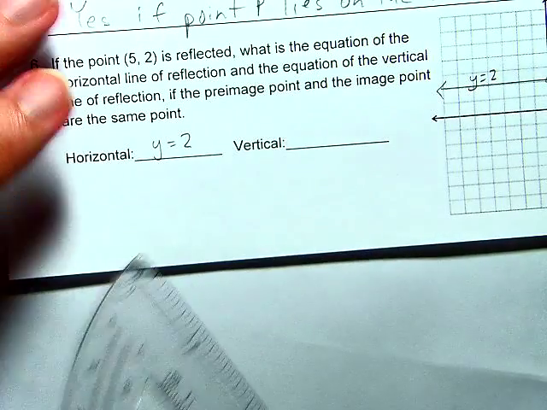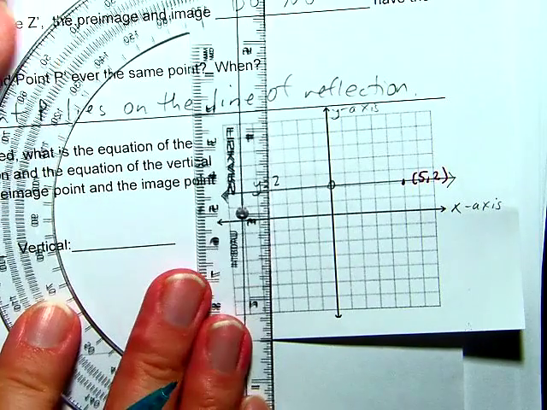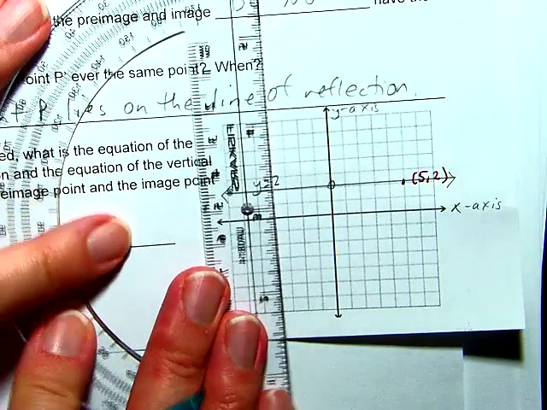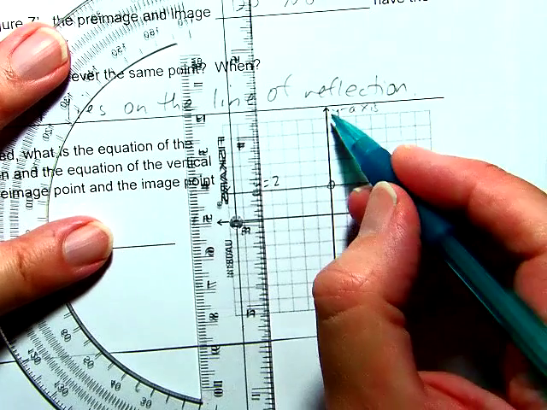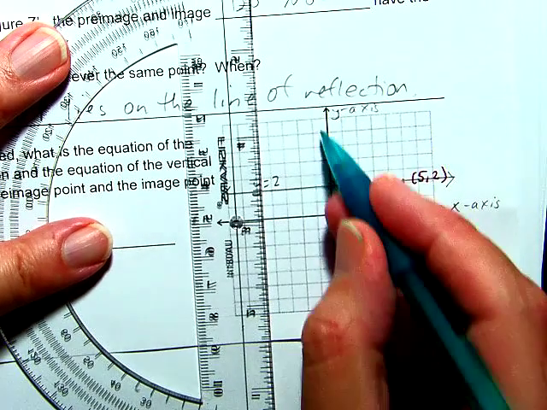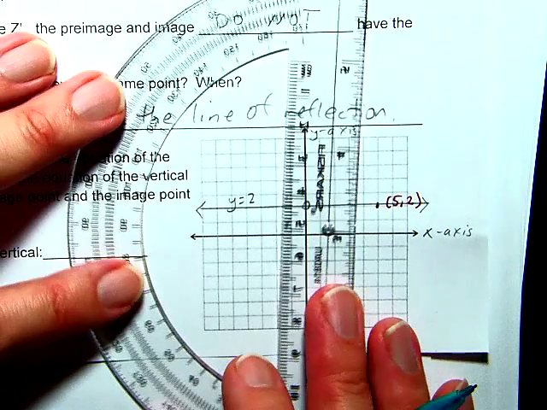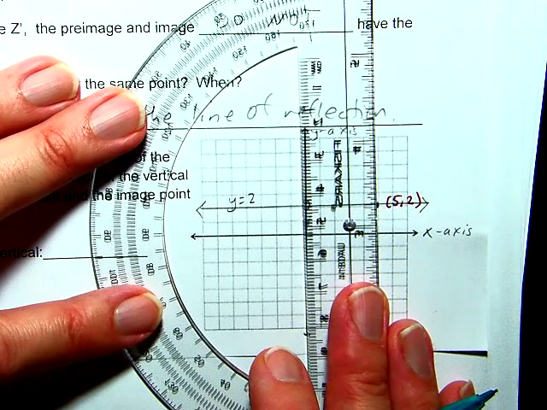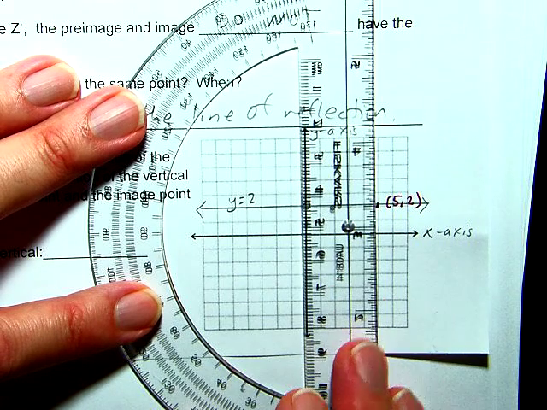Well, we do the same thing for the vertical line. So now we've got to figure out, well, here's a vertical line up and down here. We've got the y-axis itself as a vertical line. Does the point lie on the y-axis? No. So we've got to keep moving our vertical line until we have a vertical line upon which this point rests.